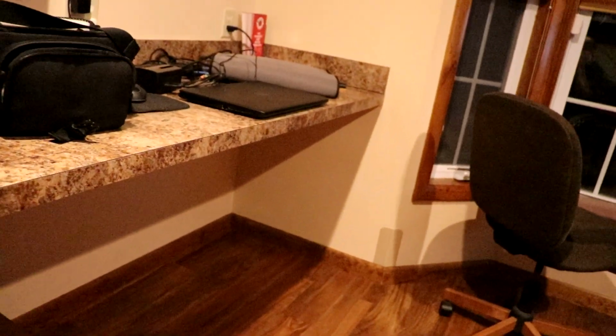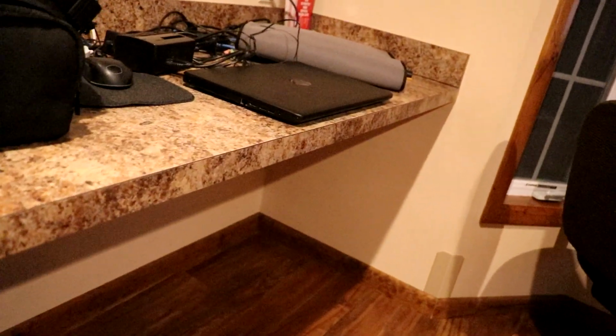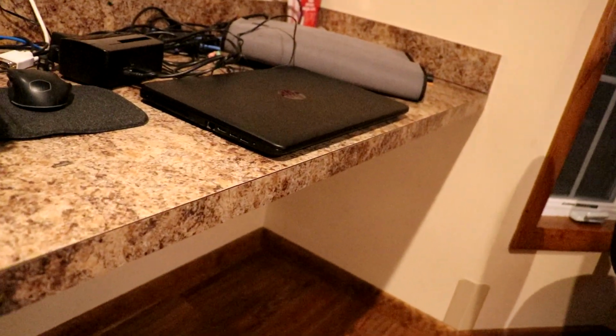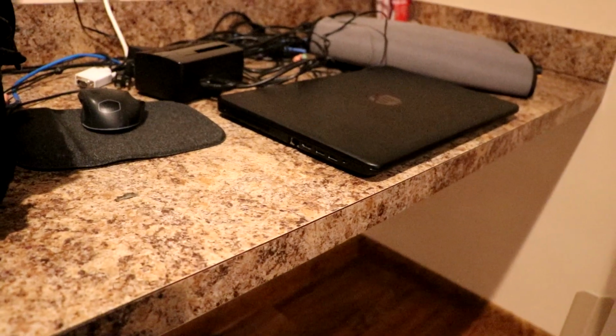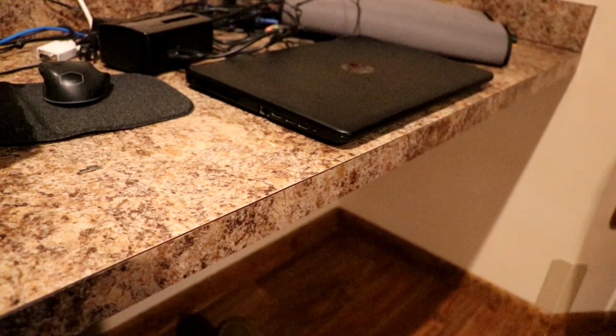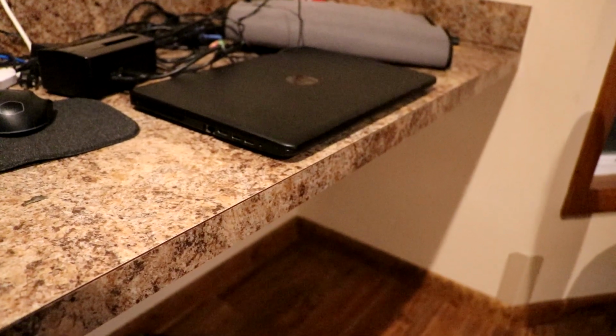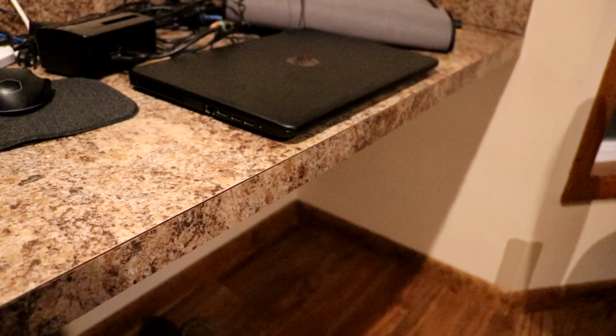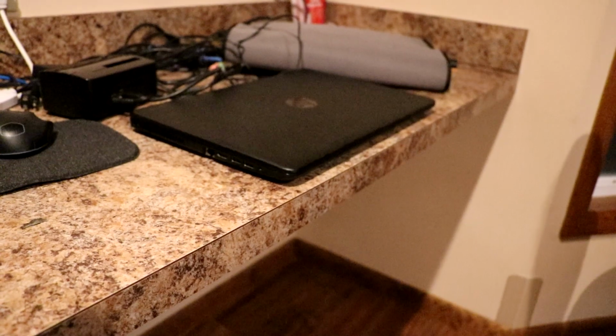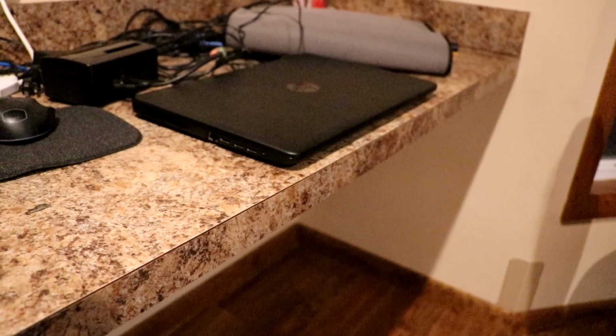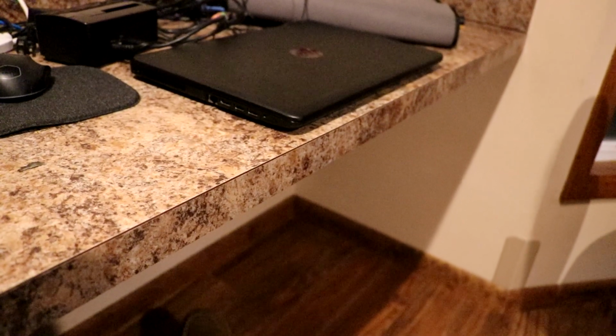This computer came from another one of my customers who happens to be a new customer. I had my assistant over at her place of residence doing some other work, and I will talk about him in another video.